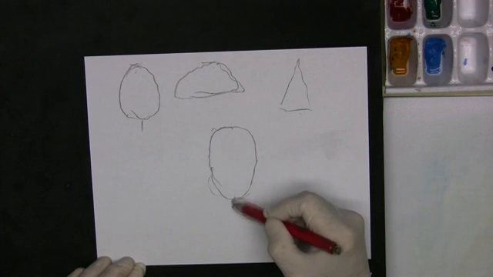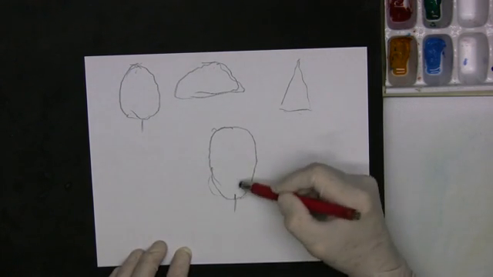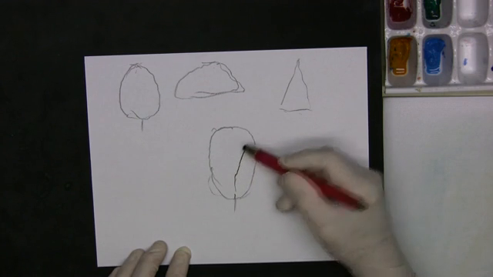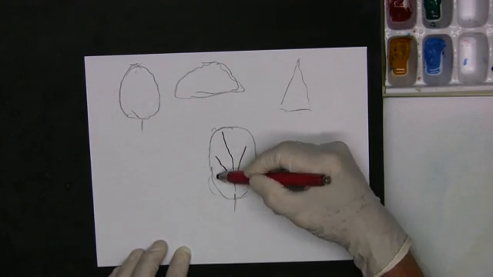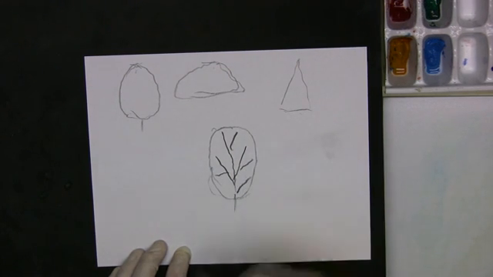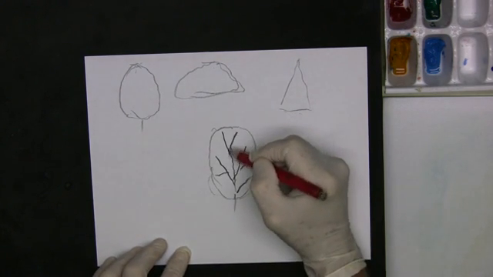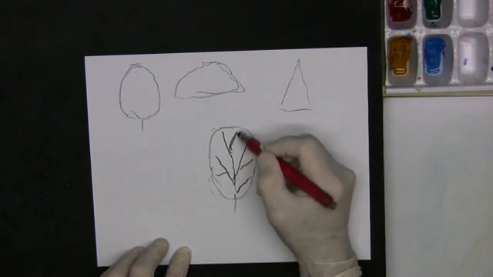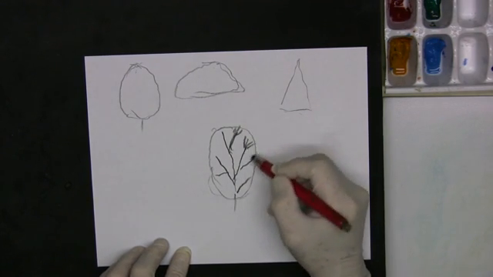It's going to have a trunk, and then it's going to have a branching structure. And this branching structure is going to work like this to fill out the shape of the tree. Each of these, let's call them major branches, has a bunch of minor branches.